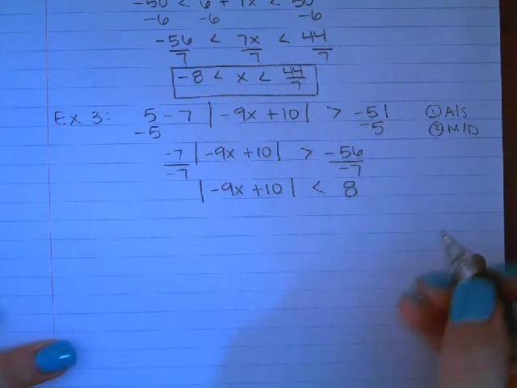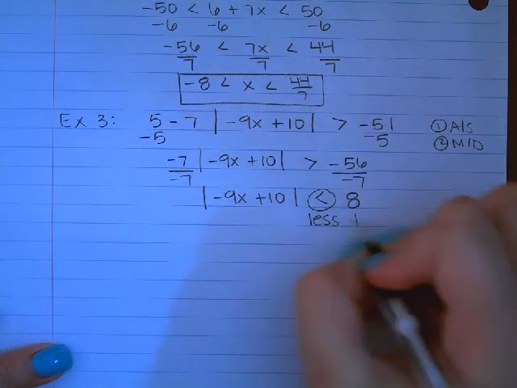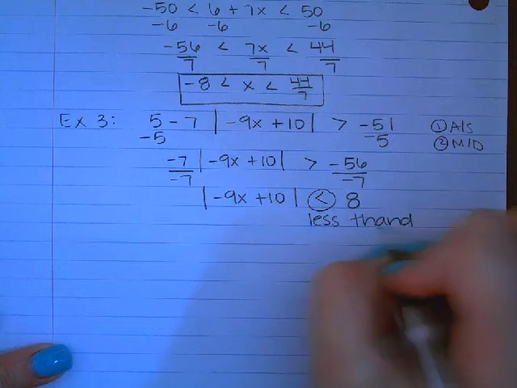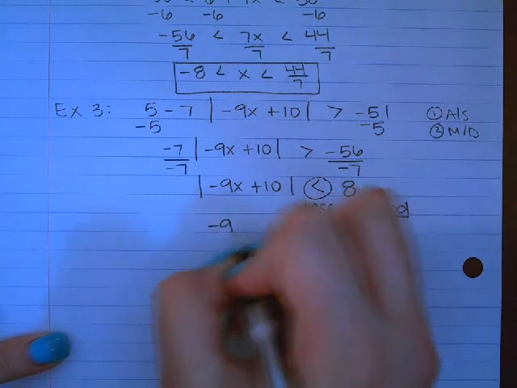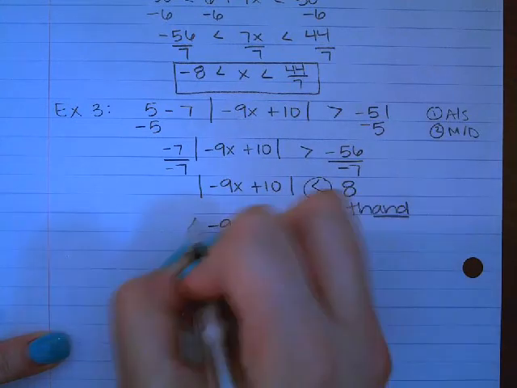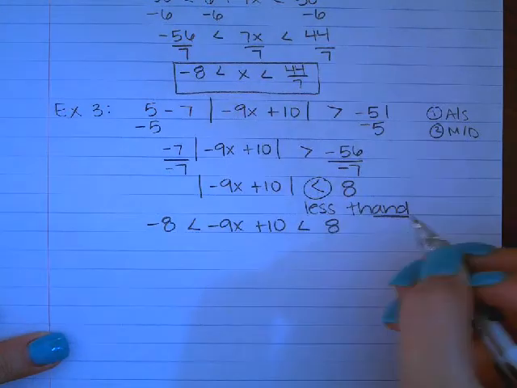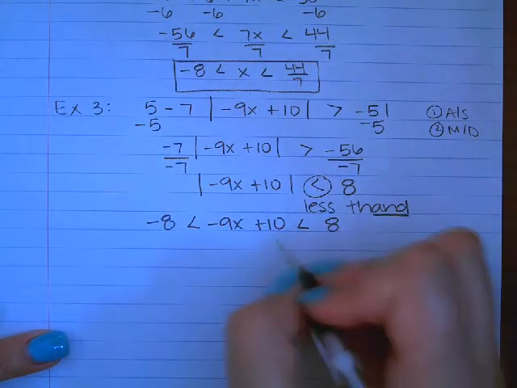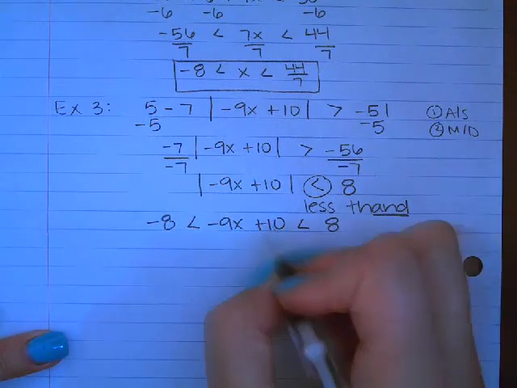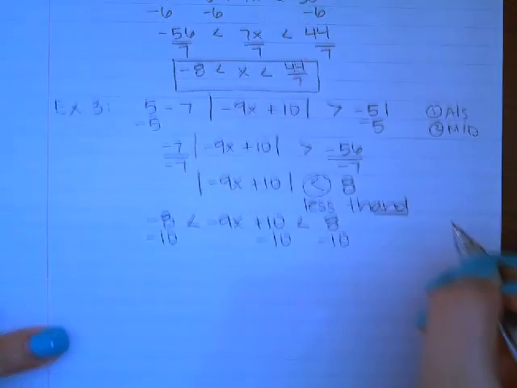Okay. And now I've got my symbol. I can see that this is a less than symbol, so less than. That means I'm going to make a sandwich. So I've got -9x plus 10 is sandwiched in between -8 and +8. My next step is going to be to subtract the 10 so that I can get the x closer to being by itself.